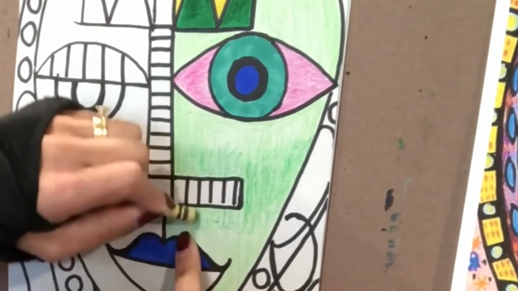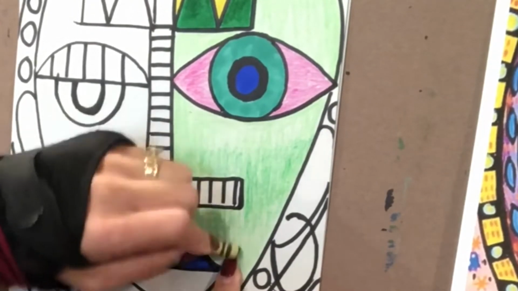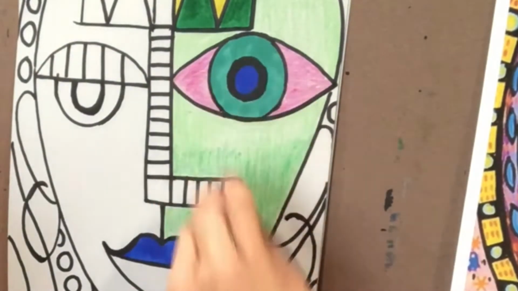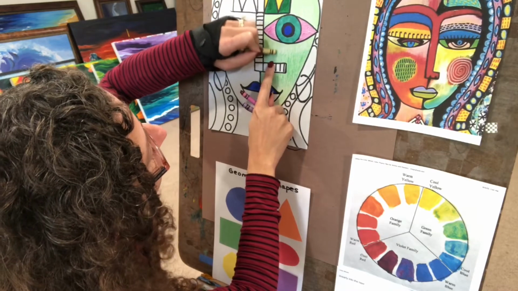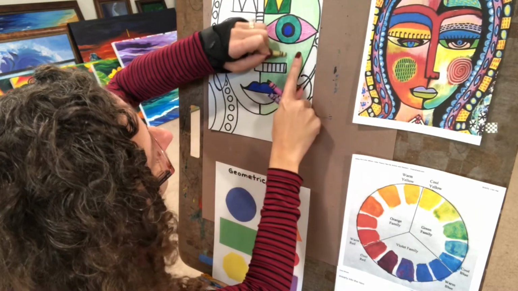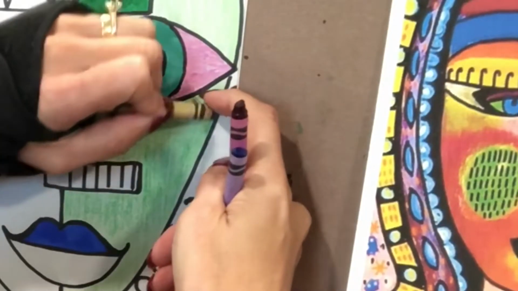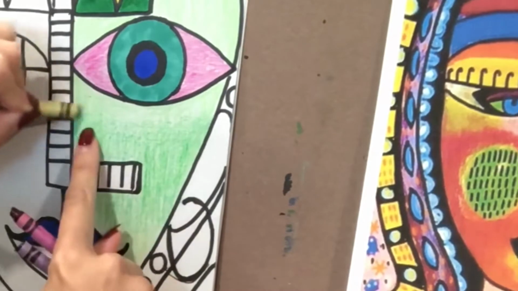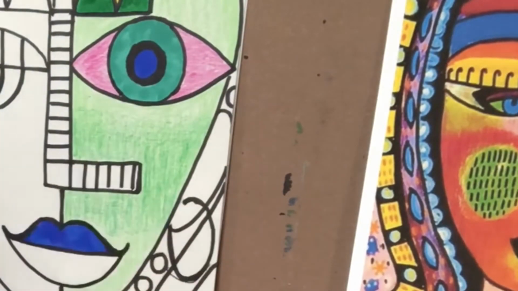So by layering colors, we are creating new colors. Why? Because they're blending, they're mixing. They're mixing together. So right here, where they are touching one another, a light value of one color and a light value of another color, I can color in little circles, and then that makes it blend better.